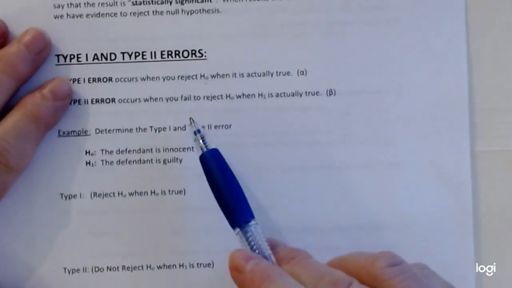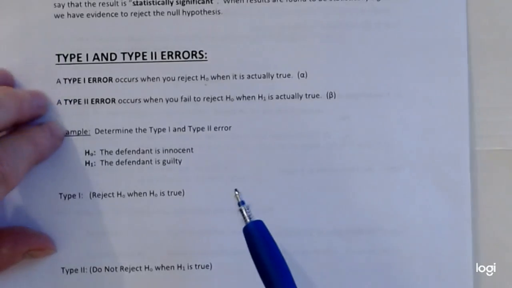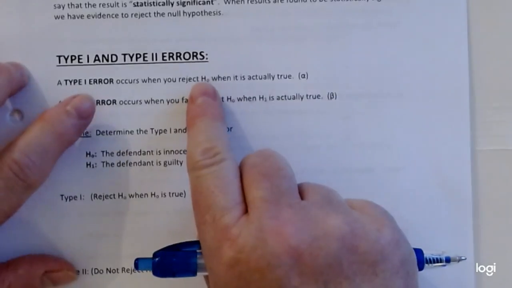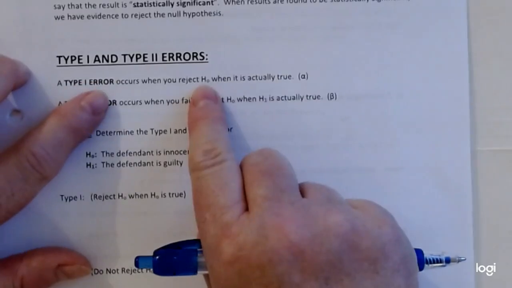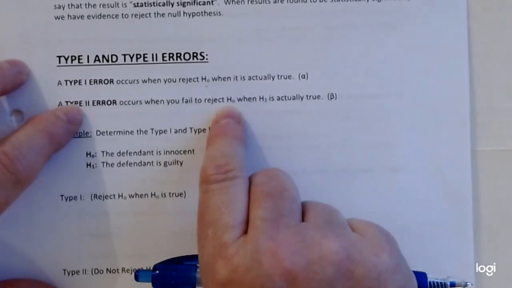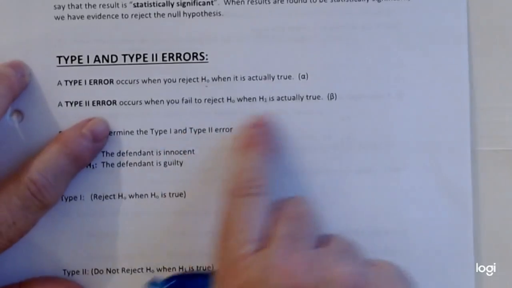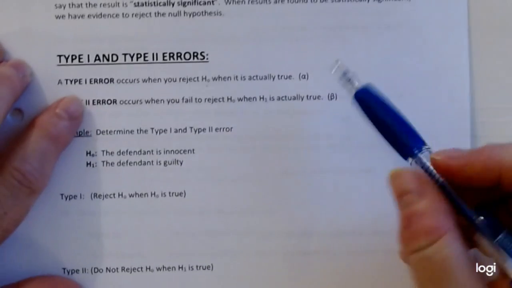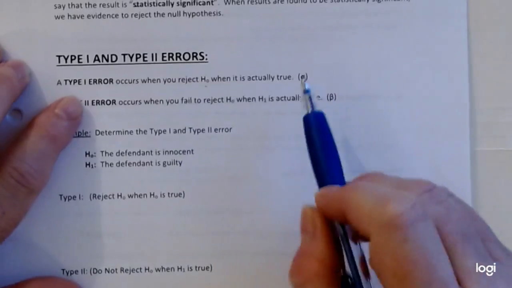The type 2 error is when we fail to reject H naught when it's actually not true. So if we reject H naught, but it was actually true, in other words, we reject the status quo, but the status quo was actually true, we've made a type 1 error. And if we fail to reject H naught, which is the one that has the equal in it, but it really is not true, then we have made a type 2 error. And the symbol for the probability for that is beta, and we don't really deal with beta. It's just that it's related to alpha. As the probability here goes up, the probability here goes down, and vice versa.